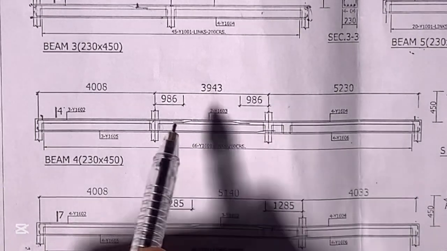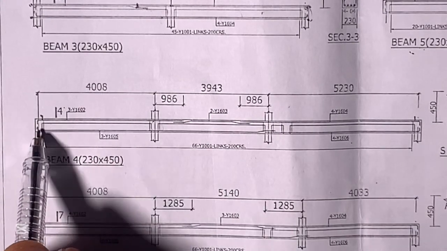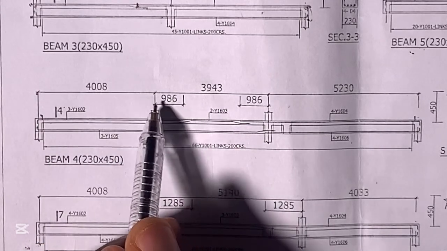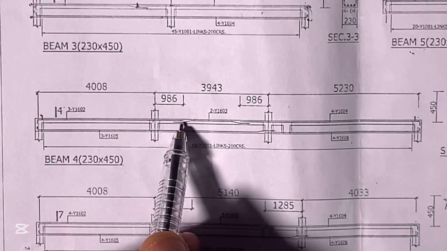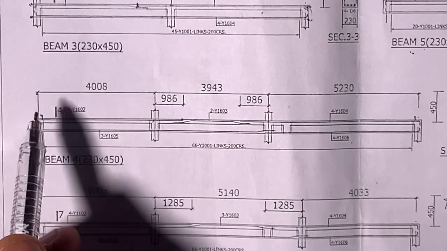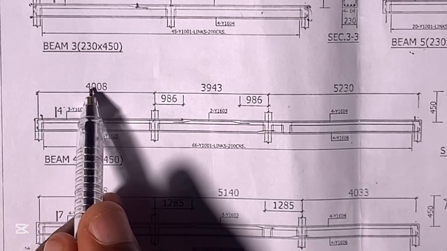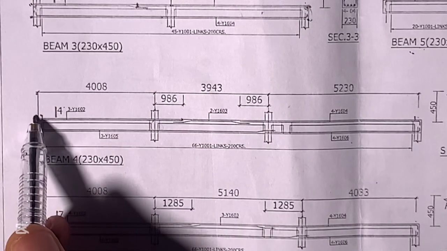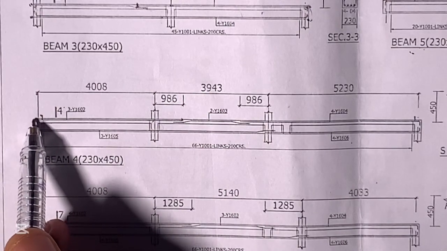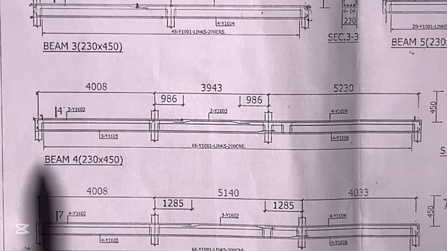So we are going to use this now to measure. How do we measure for this reinforcement inside here? We'll use the normal approach. We need to determine the length of this beam from this point down to this end of the beam. So we add 986 and 4008, then half of the thickness of this column here to get us to the edge of this beam.